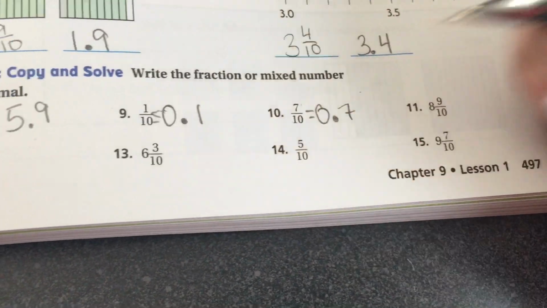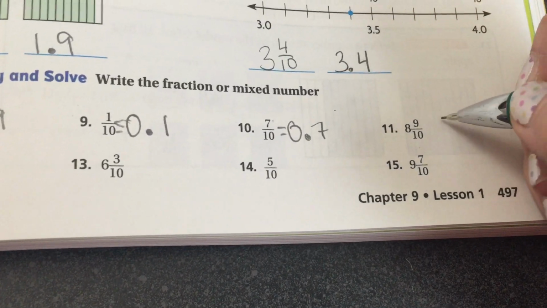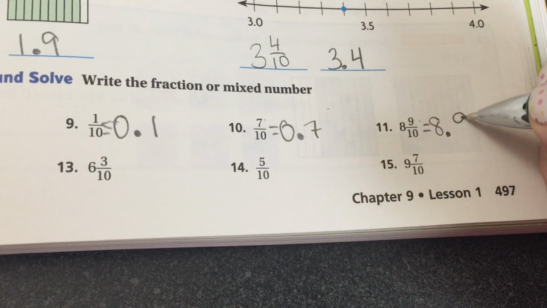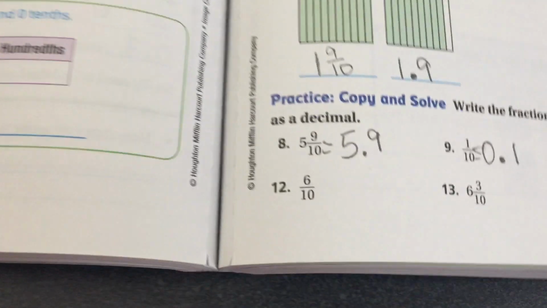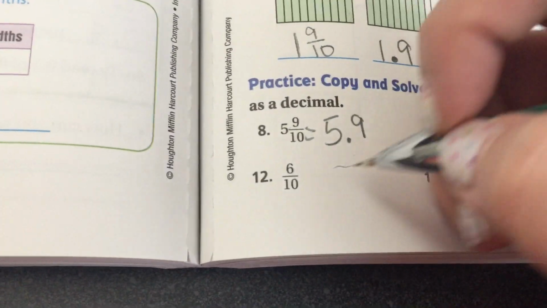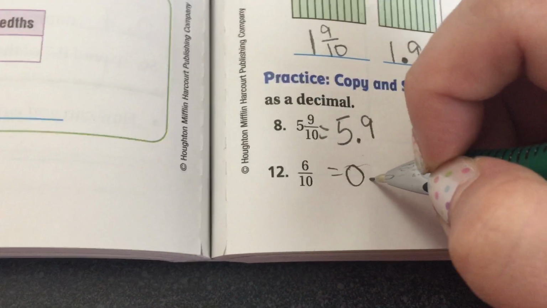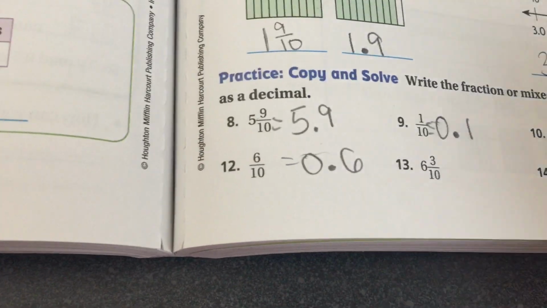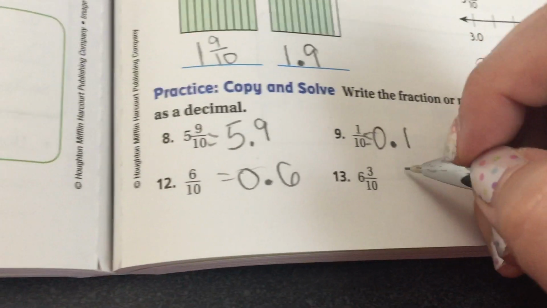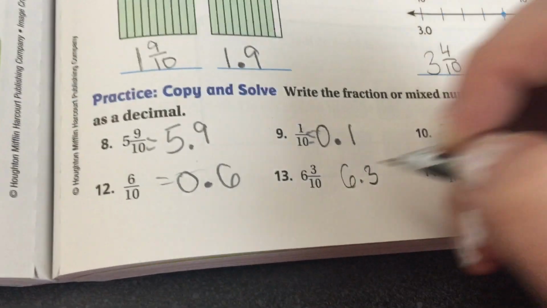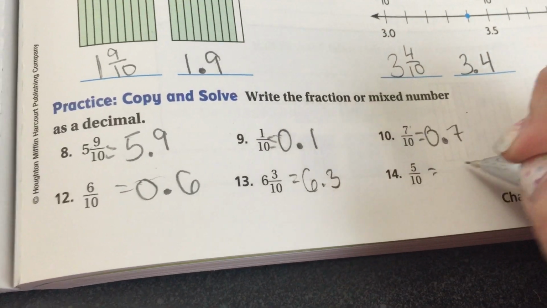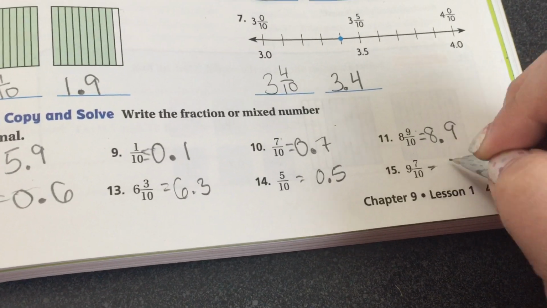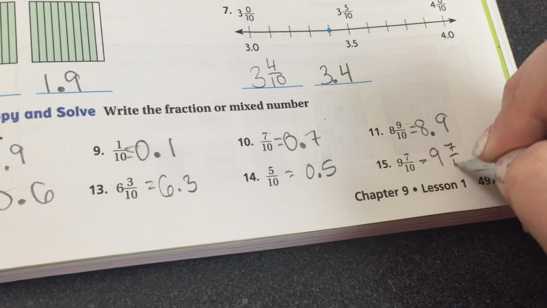It's the same thing as a 7 in the tenths place. I have a whole number of 8 and 9/10. The 9 is in the tenths place. No whole numbers on this one, so it's 0.6. Sweet, this one is 6 and 3/10. This one is 0 whole numbers and 5/10. And this one is 9 and 7/10.